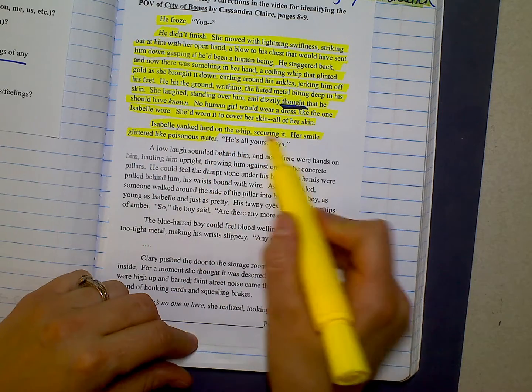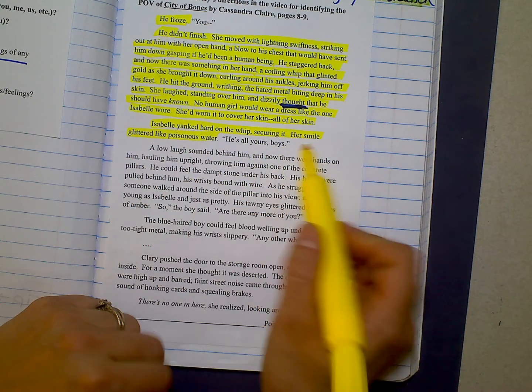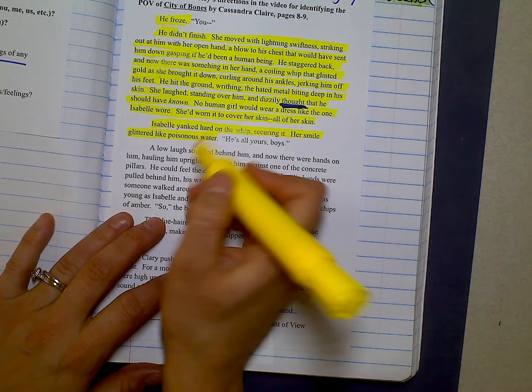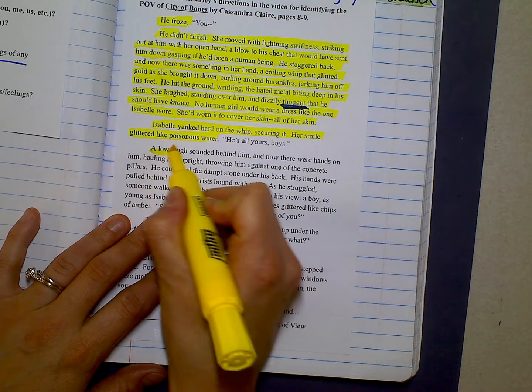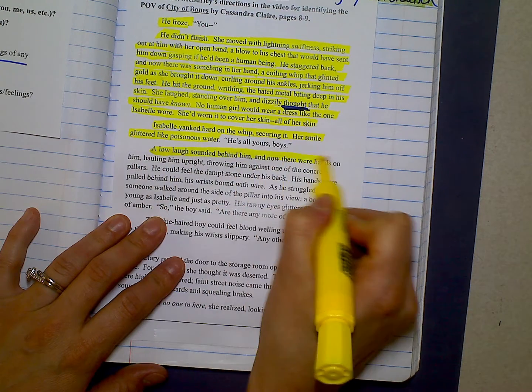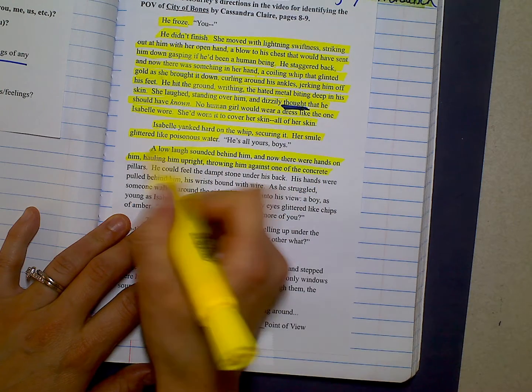Isabel yanked hard on the whip, securing it. Her smile glittered like poisonous water. "He's all yours, boys." A low laugh sounded behind him, and now there were hands on him, hauling him upright, throwing him against one of the concrete pillars.